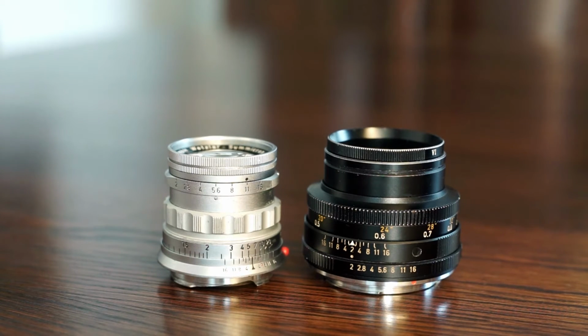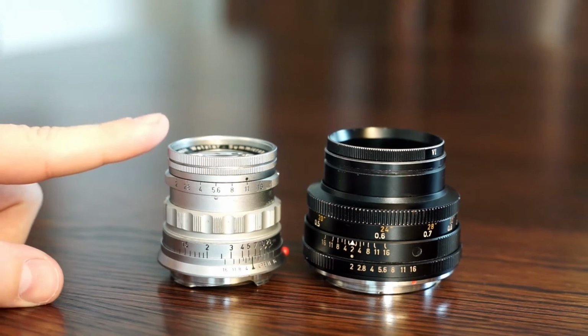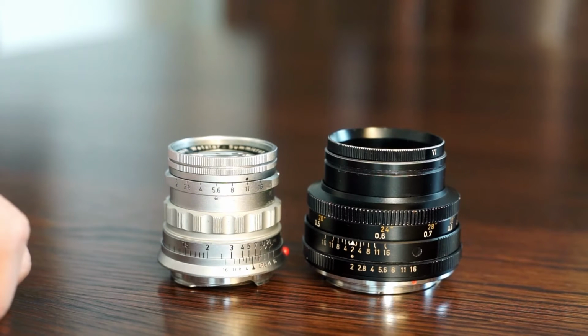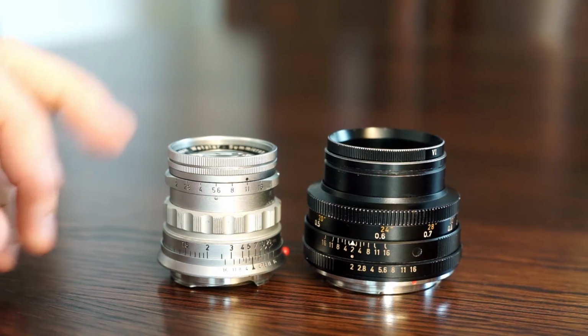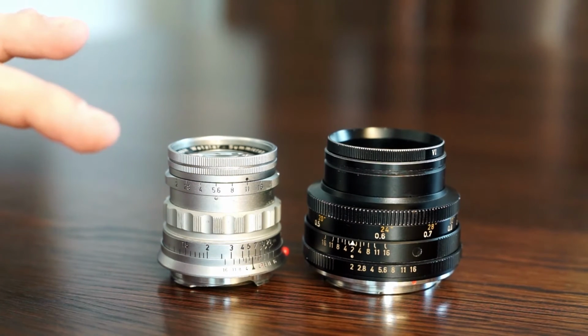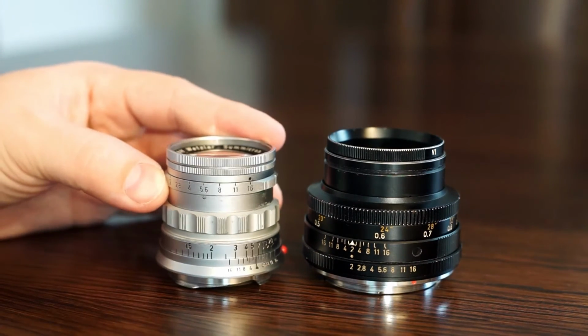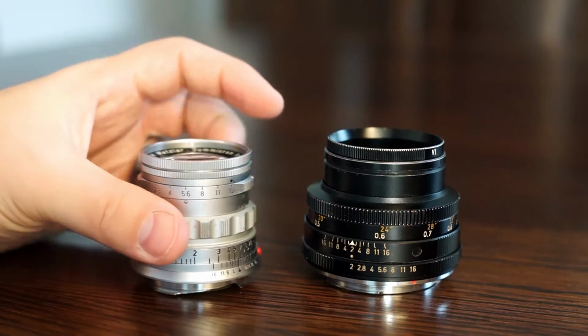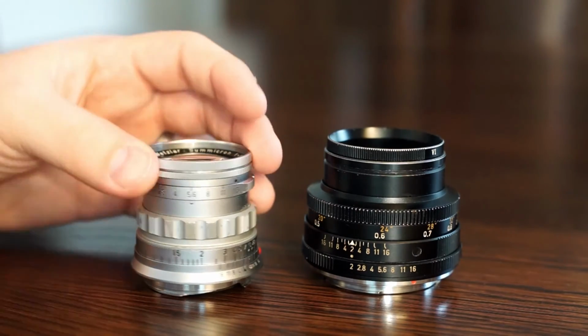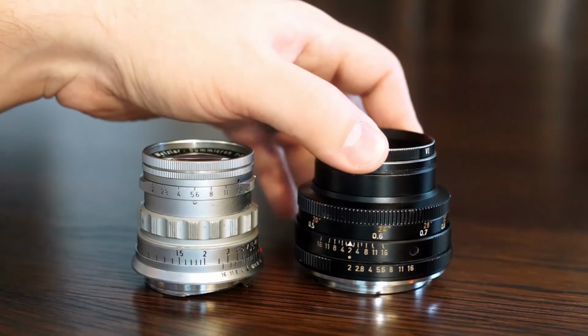And the R lenses really are up to Leica quality, but the M lenses, it's a different world. I can't describe it, but you feel the difference. And the aperture is one thing where you really can feel the difference. The aperture ring on the M lens is so much nicer in the feel than the R lens. It really is.